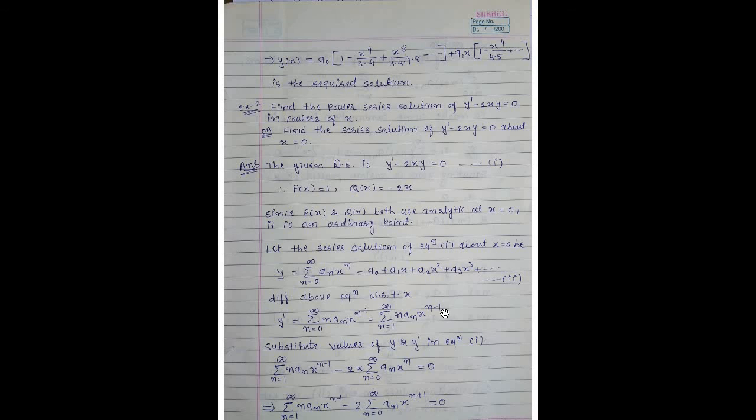Similarly, the power of x in second term is n plus 1. We want power n only. So instead of n, we put n minus 1. So in the second term, wherever we have n, instead of n, we put n minus 1. Right? So the summation is n minus 1 to infinity.